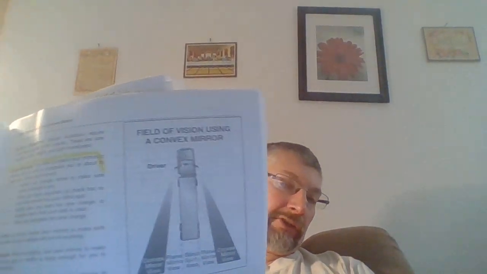They show a wider area than a flat mirror. This is often helpful, but everything appears smaller in a convex mirror than it would if you were looking at it directly. Things also seem farther away than they really are. It's important to realize this and to allow for it. Figure 2.7 shows the field of vision using a convex mirror. And there you go. There's that graph.